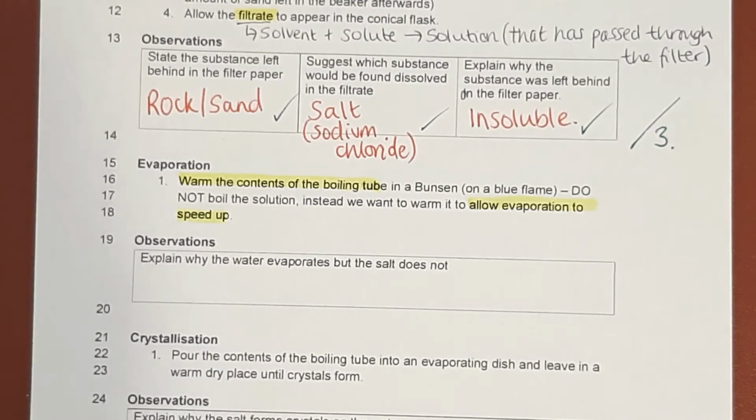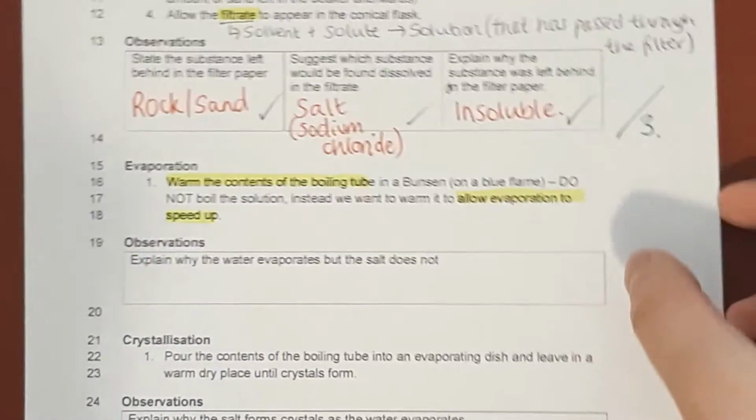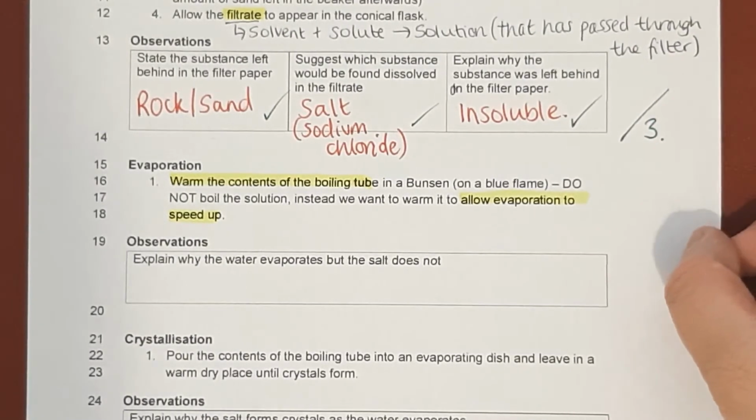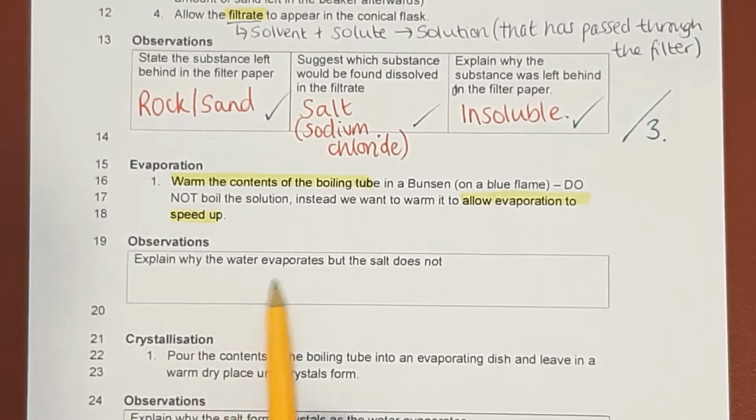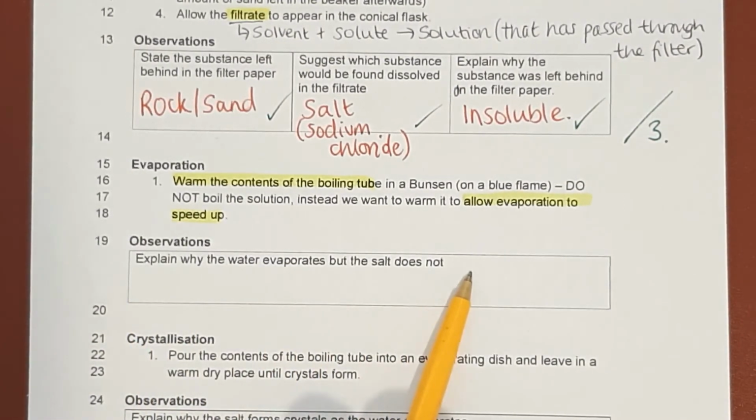Okay, now the point here is we are going to be encouraging the solution to become saturated or oversaturated so that the water is going to evaporate off, leaving behind just our solid, which was previously dissolved in the water. So I want you to answer the question, why does the water evaporate but the salt does not? Pause the video whilst you do that.